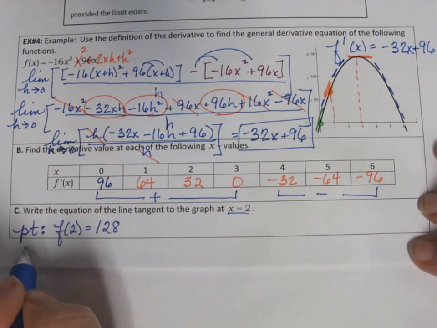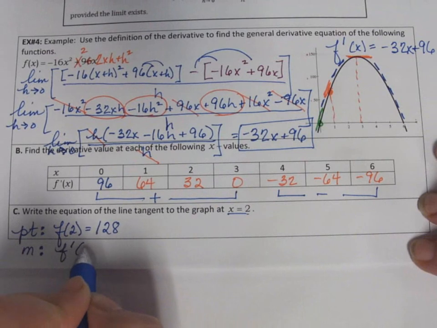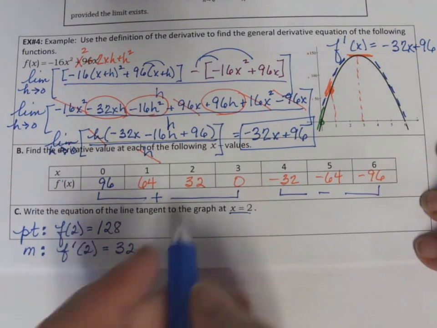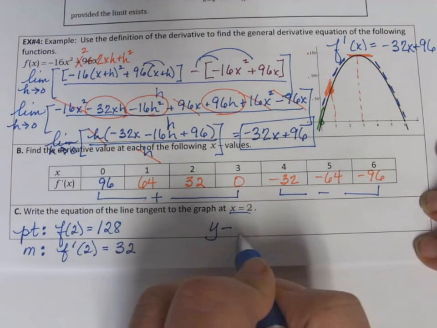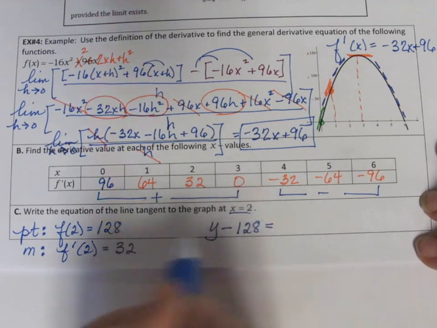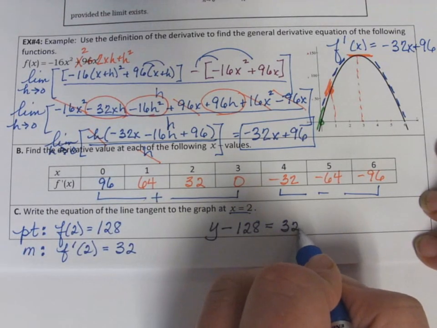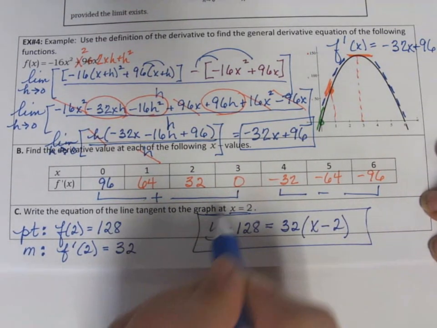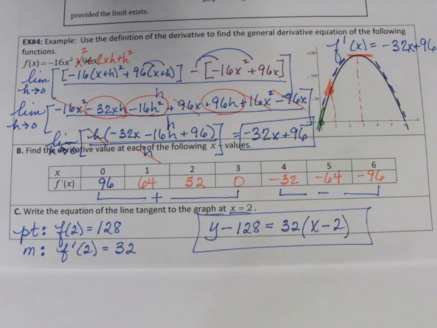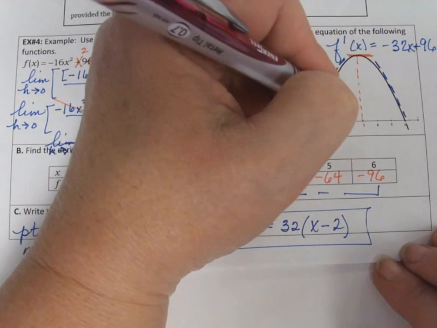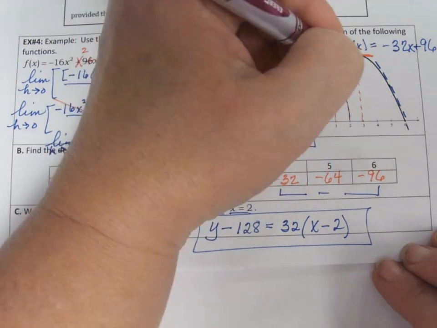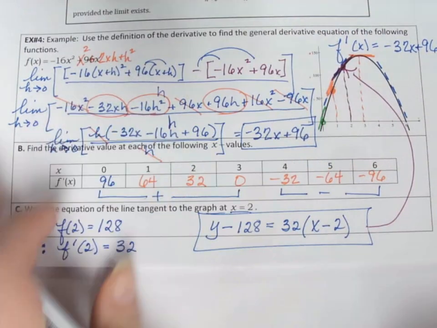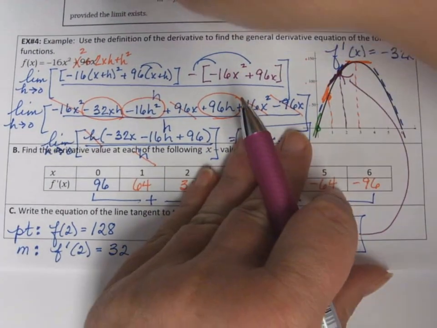And from our table up here, our slope is going to be f prime of 2, which according to our table is 32. So then our tangent line is going to be y minus the y value, which was 128, equals our slope, which we said was 32, times x minus the x value, which is 2. And there's our tangent line. So at 2, if I were to follow it up, at this point right here, this tangent line has that equation. Okay. All right, what else have we got?